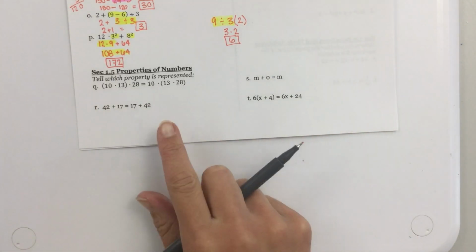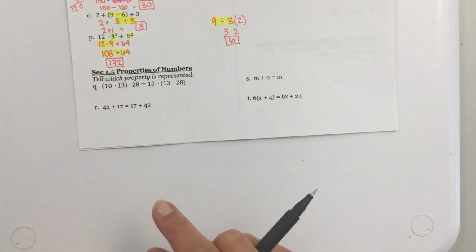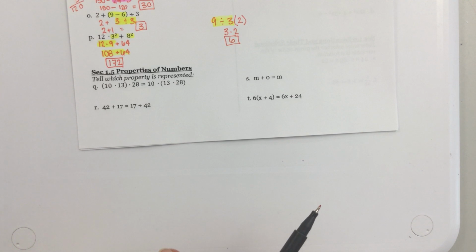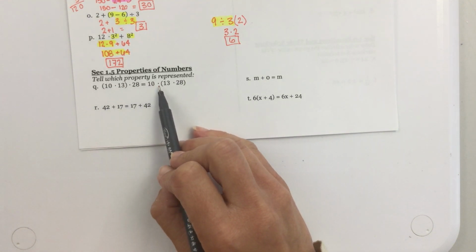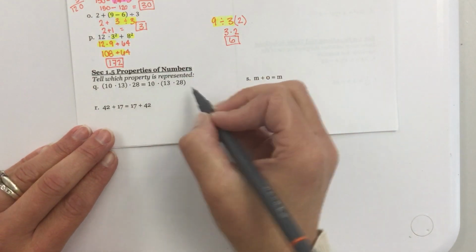Okay, so this section was actually one of the ones that was requested, and I have some more problems that we're going to do too with the 1-5. With 1-5, we had the different properties that we had to identify. So the first question here, we have 10 times 13, times 28 equals 10 times 13 times 28. When the order doesn't change, we did not use the commutative property. So if we didn't use the commutative property, that means we've used a different one.